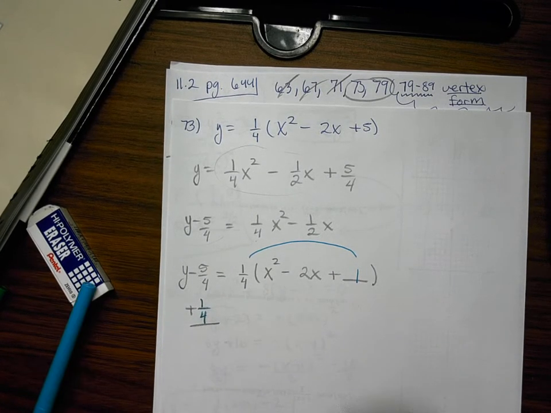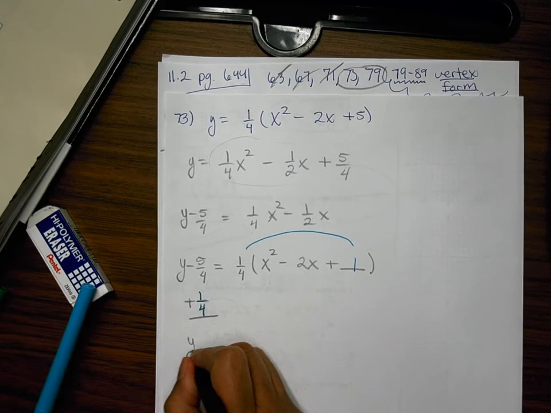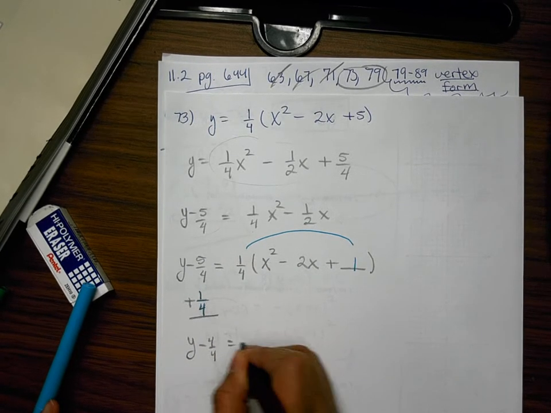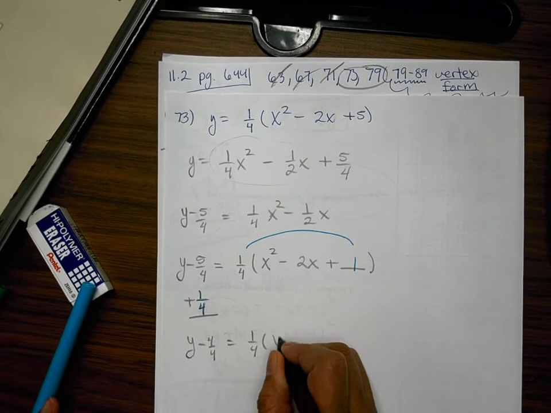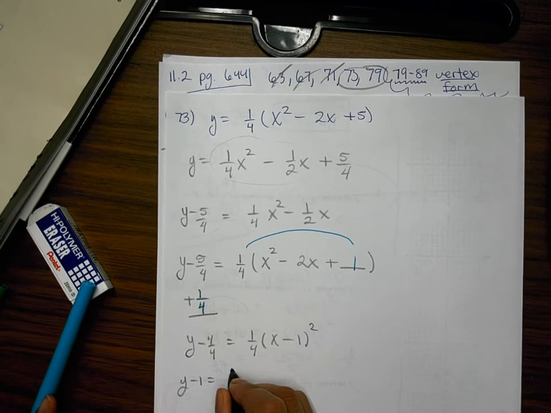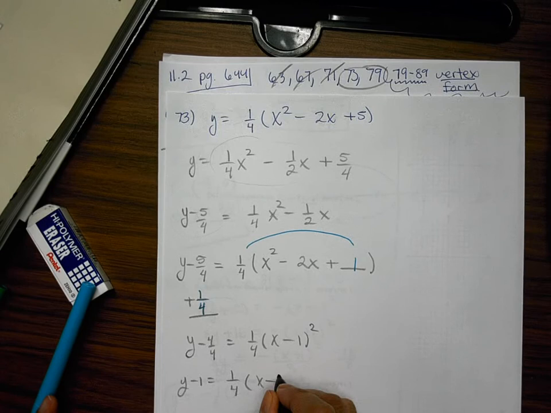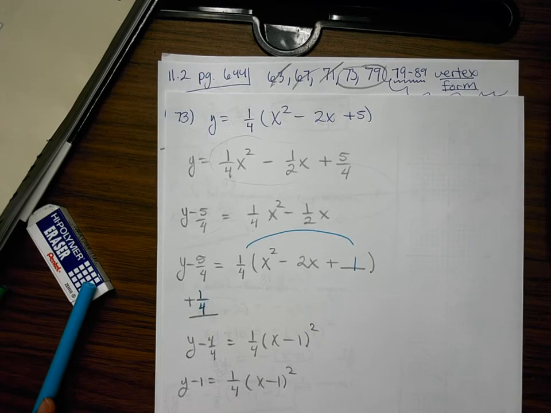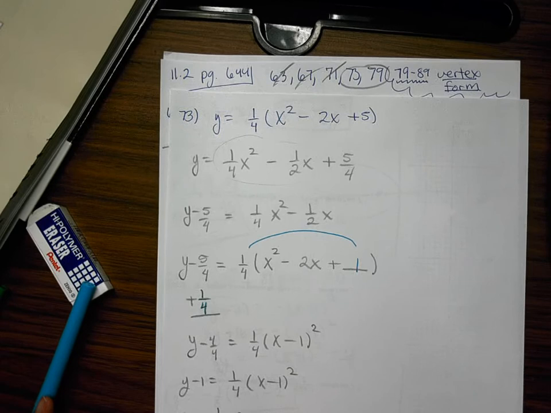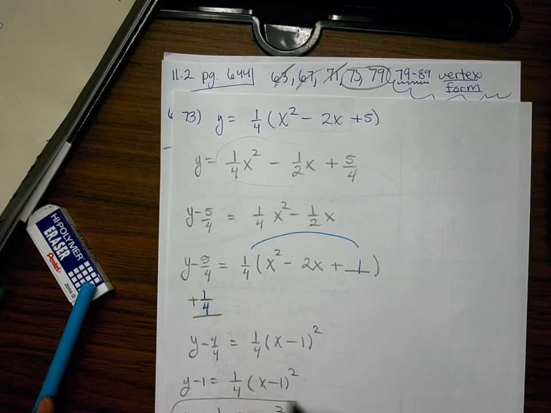Okay, and then I'm going to continue. Negative 5/4 plus 1/4 is negative 4/4, 1/4, and then x minus 1 quantity squared. Y minus 1 equals 1/4 x minus 1 squared. Move the 1 over, and we have our function: 1/4 x minus 1 squared, and then plus 1.